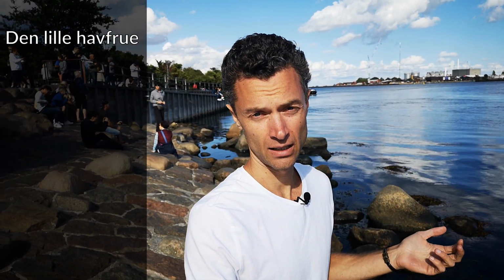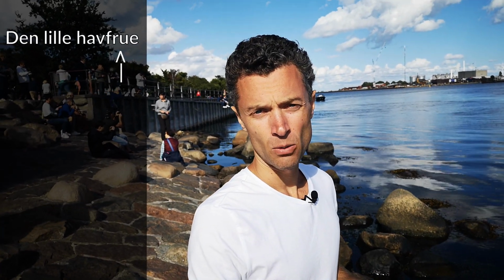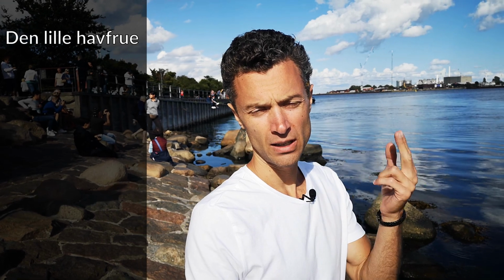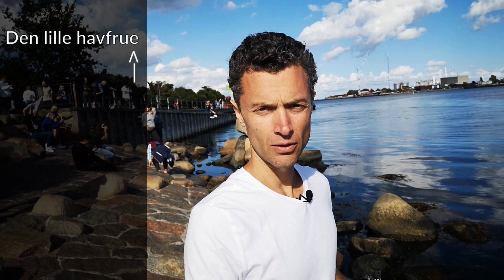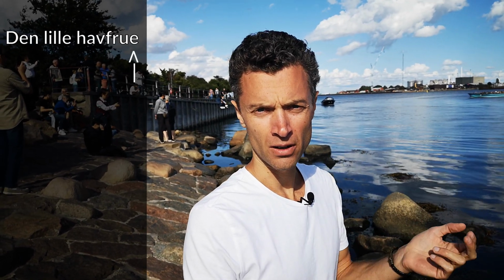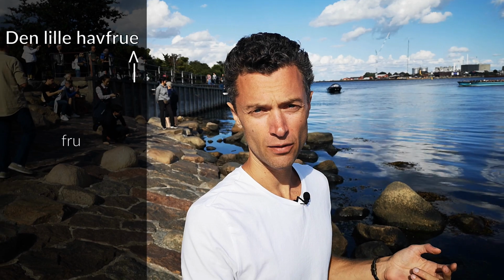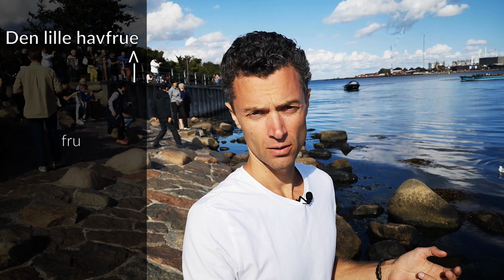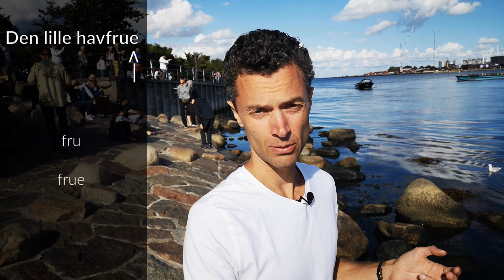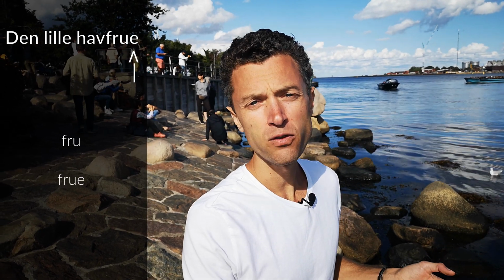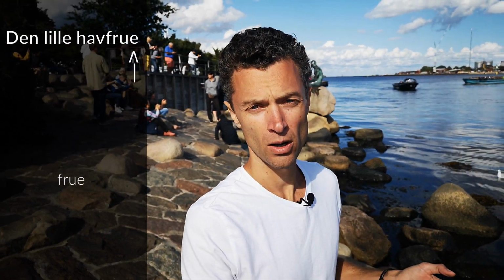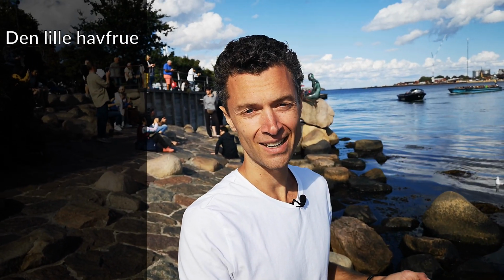Lille. And then we have the word havfrue, where we can look at the function of the E again in the end of the word, which is again to make the sound before long. If we compare the word F-R-U to F-R-U-E, as we have it here, we would have fru and frue. You hear the difference? Fru, frue. All right? Den lille havfrue.